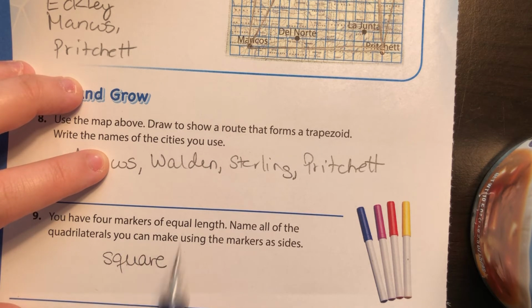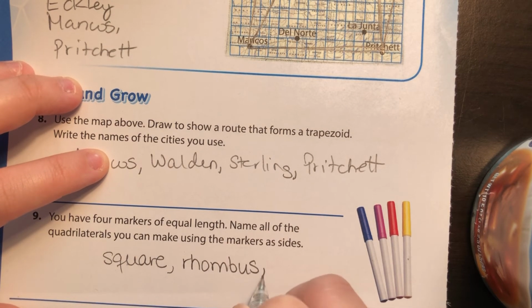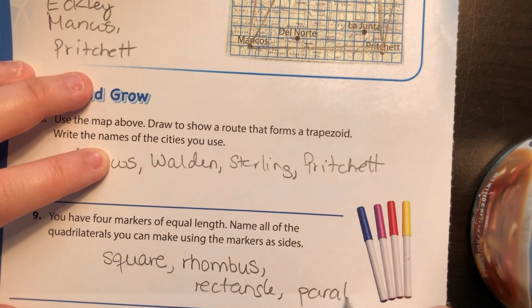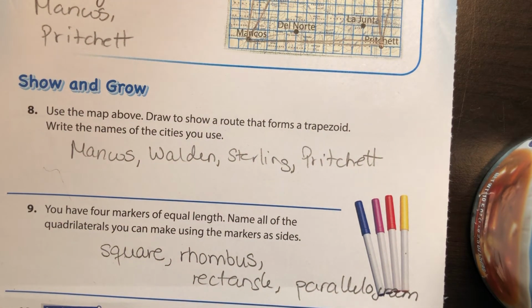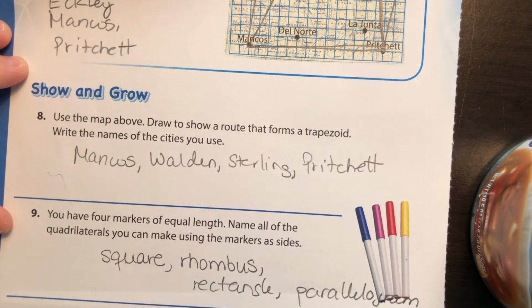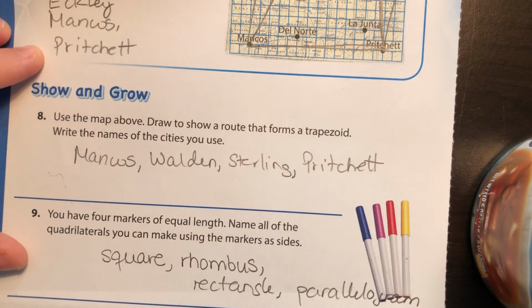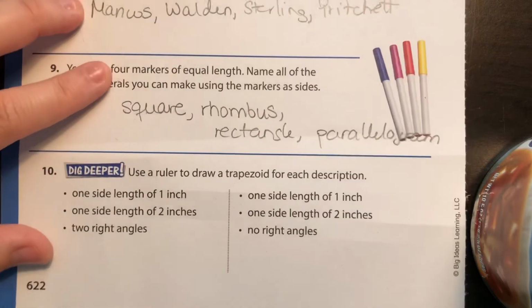A square is also everything above it. So if you drew a square, you also drew a rhombus. You also drew a rectangle. And you also drew a parallelogram. So this is kind of a tricky question because it's like, wait, if the markers are equal in length, how am I drawing a rectangle? A rectangle is supposed to have longer sides on the other side. Well, all the attributes of a rectangle is just that it has to have 4 right angles and opposite sides are equal in length and 2 pairs of parallel sides. So a square is also a rectangle. Remember, I am everything above me, I'm nothing below me. So a square is technically also a rhombus, rectangle, and parallelogram. It's a tricky question.